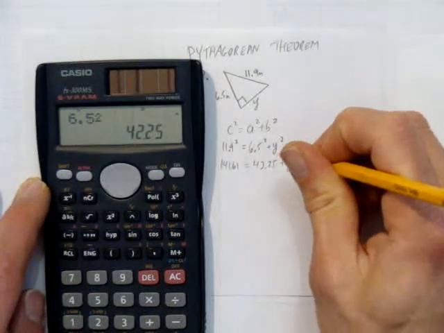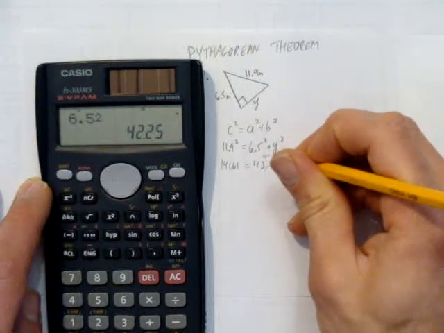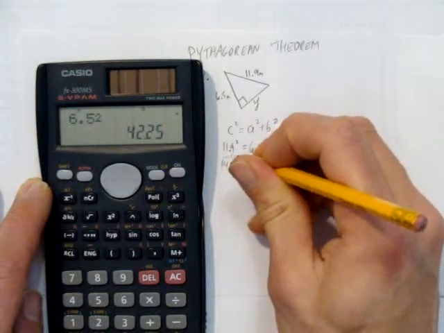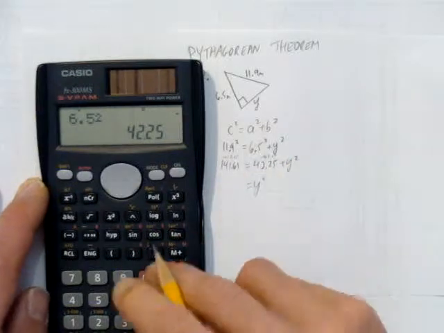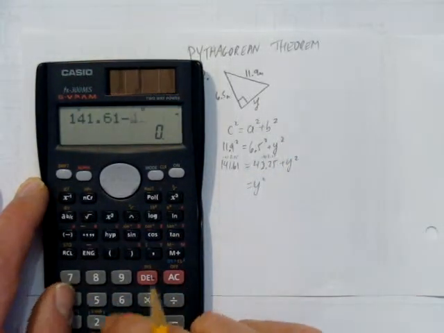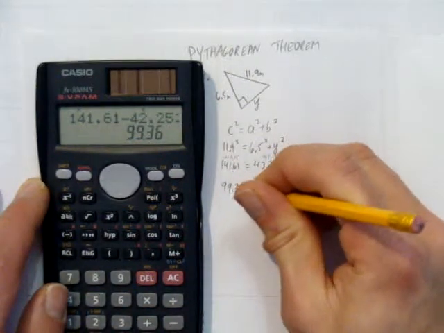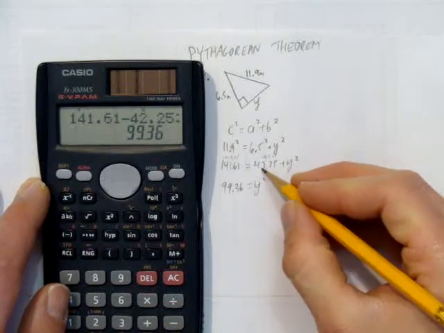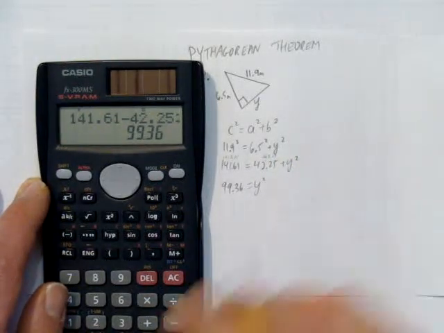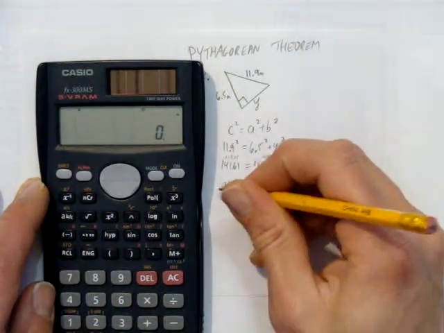42.25 plus y squared. We're going to clear away what's being added onto y by subtracting 42.25 from both sides. So 141.61 take away 42.25 gives us 99.36. And on the right hand side, 42.25 take away 42.25 cancels out, which is what we want. Now we have y squared by itself.